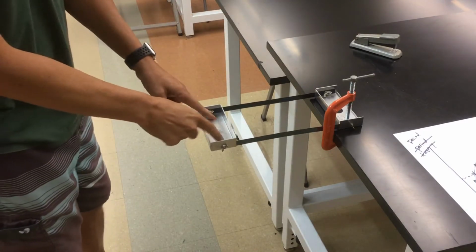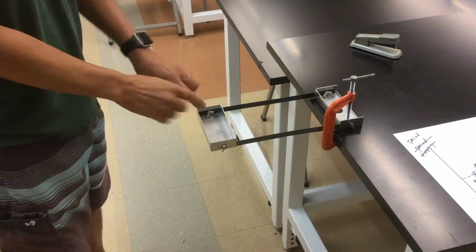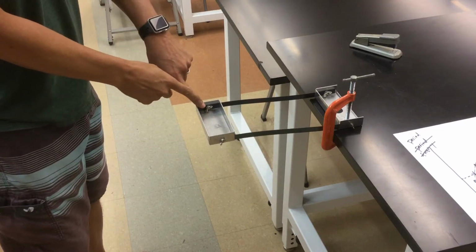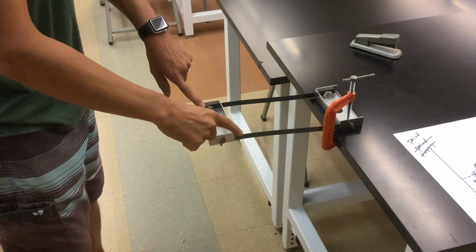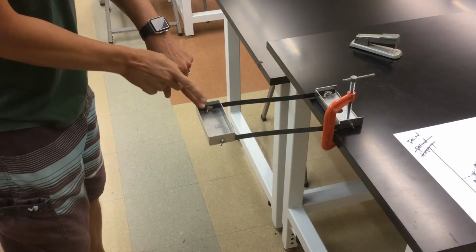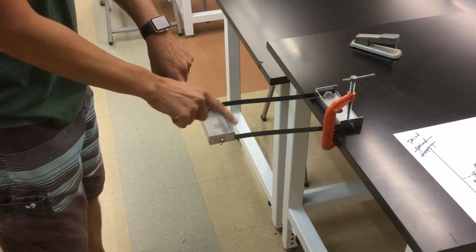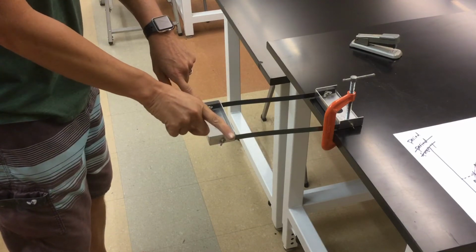See, this empty pan is at rest, so it wants to stay at rest. When I pull it back ever so slightly in this direction, a force shows up due to the tension in this beam. So when I let it go, that force is going to overcome the inertia of the empty pan and make it start to accelerate in this direction.